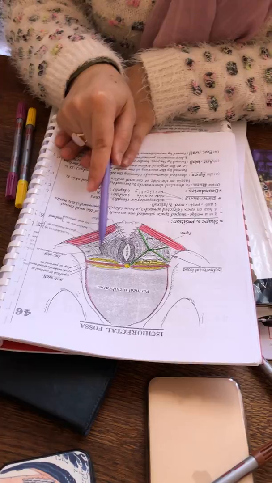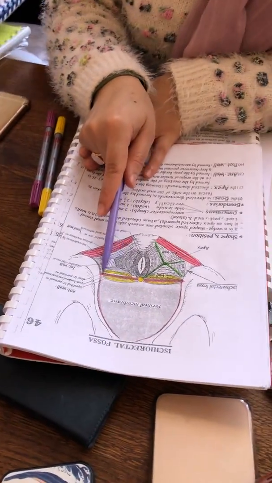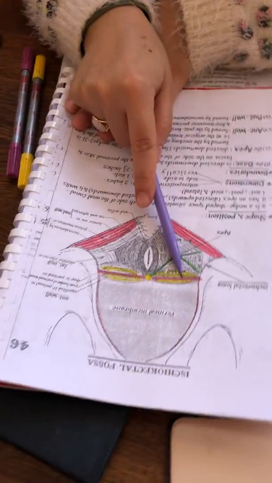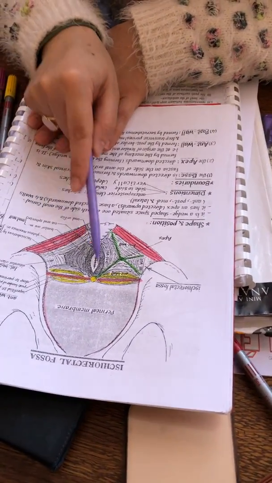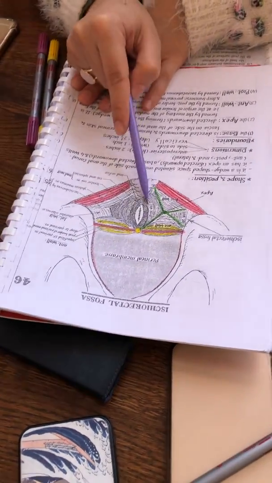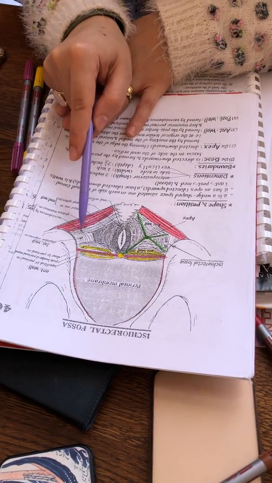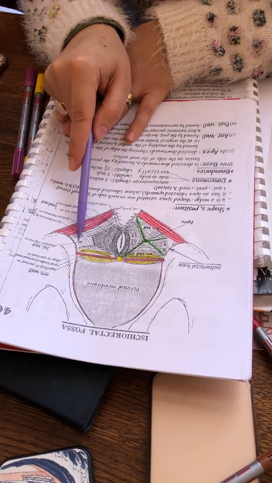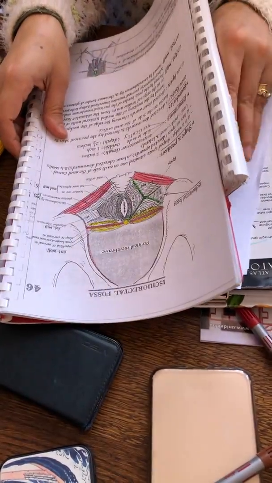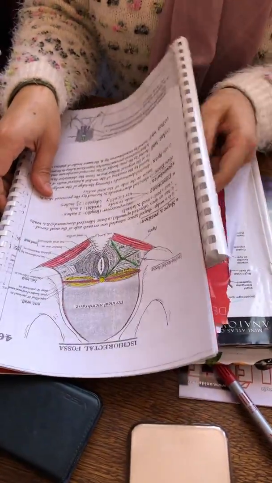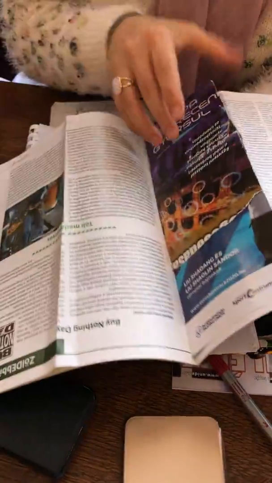So what will be the contents of the ischiorectal fossa and the boundaries? First, the boundaries. Anteriorly, what you have is the posterior border of the perineal membrane. Posteriorly, the coccygeus muscle. Medially, the anal canal. Laterally, the ischium, covered by obturator fascia. So again, this is the ischiorectal fossa. Forget about the perineal membrane now. So this will be the levator ani muscle.